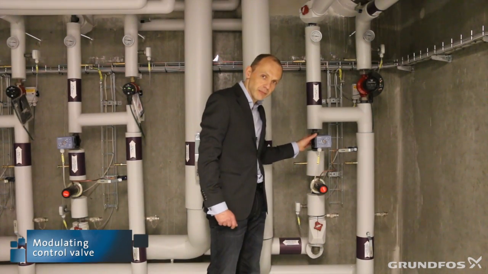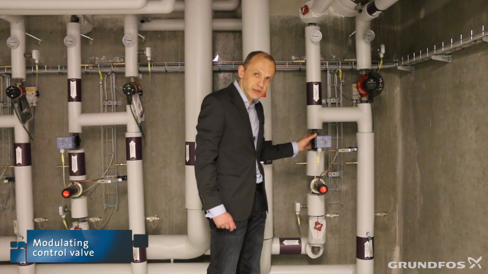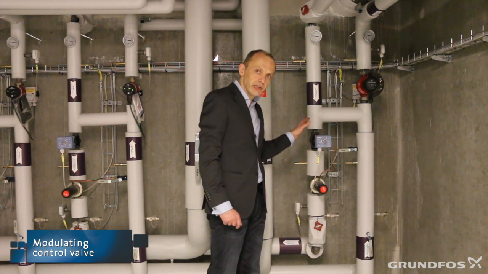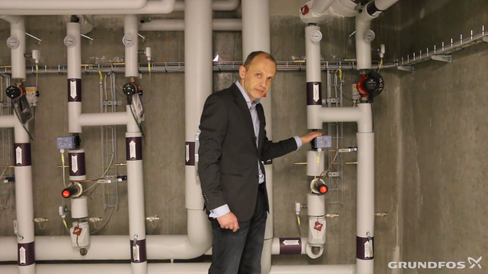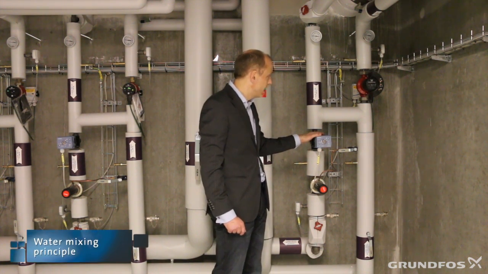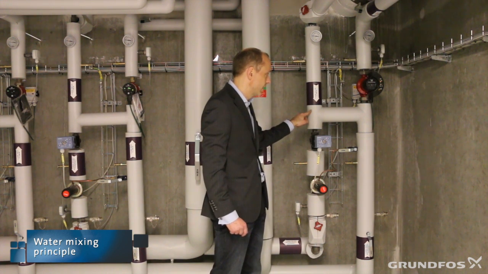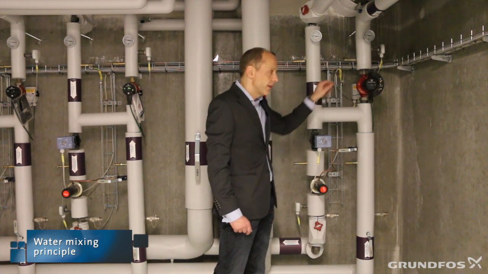The valve is a modulating type. That means if we have increased performance need, the valve opens, and if the need is decreasing, we close the valve. And by doing that, we actually force some of the return water from the system into the bypass and into the flow pipe.